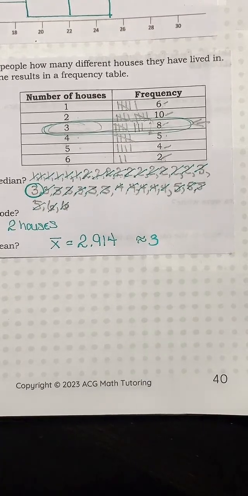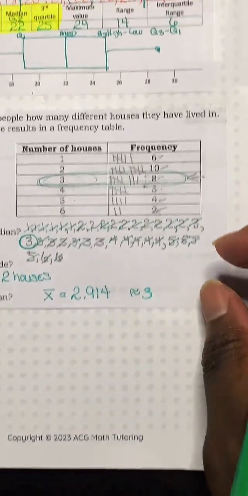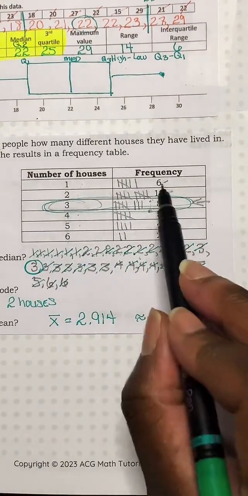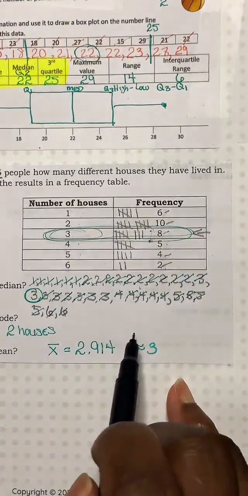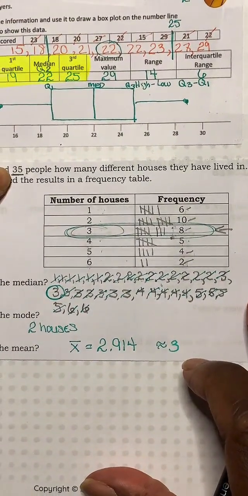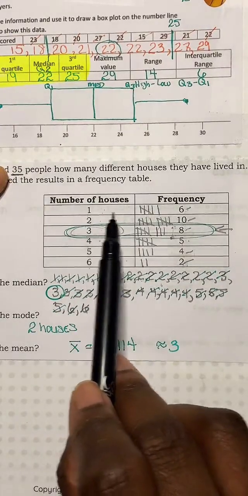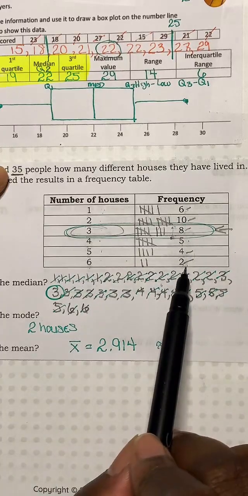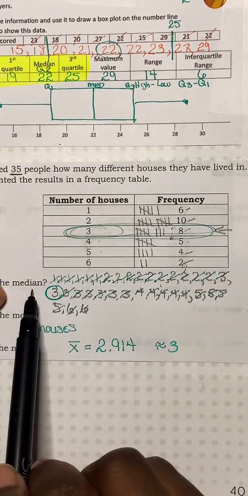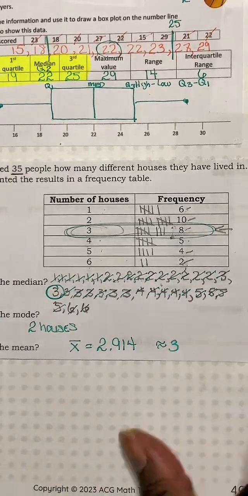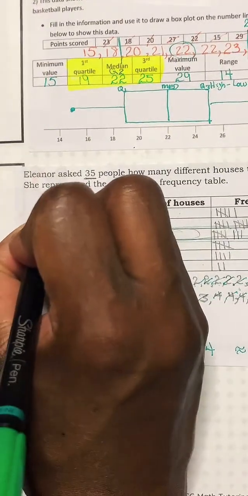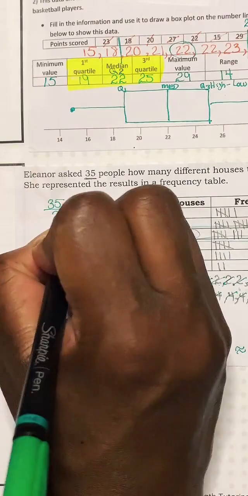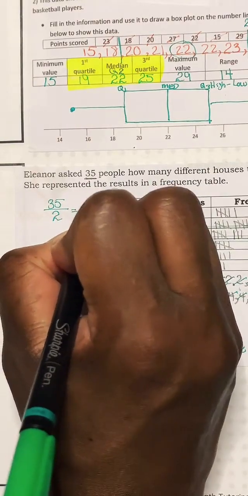All right. So when you come across a frequency problem similar to this, we know that my frequency is supposed to add up to the total number of people, which was 35 in this case. So instead of writing out the number of 1s, 2s, 3s, 4s, 5s, and 6s based off of the frequency to find the median, you can take your 35, divide by 2, which gave us our 17.5.